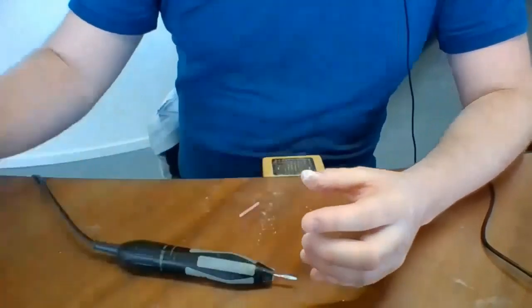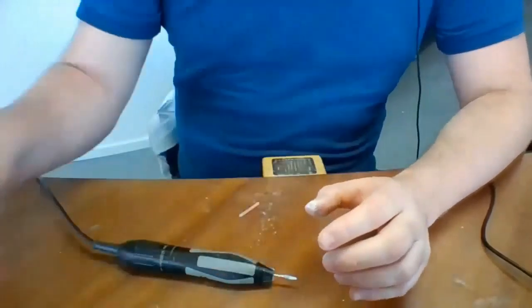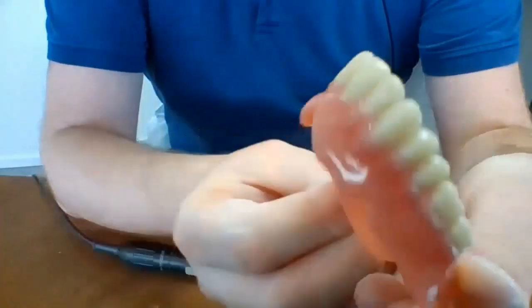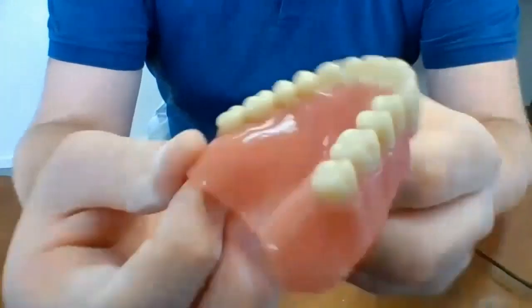So once that is finished, you can of course finish it up with some glazing material, or like in this case, this is just directly polished, maybe with a little bit of rubber, and then go to the polish wheel, and then this is the result that you will end up with.